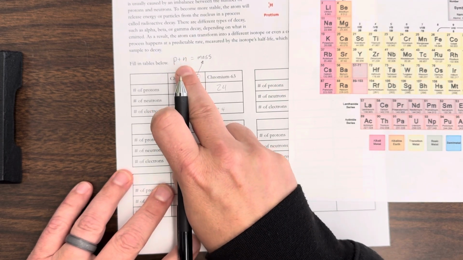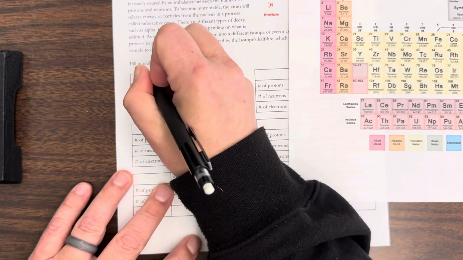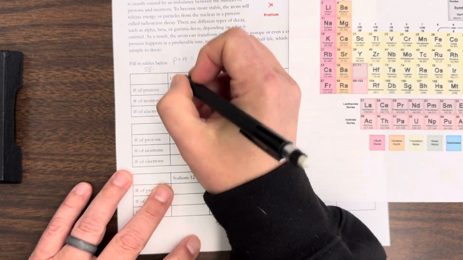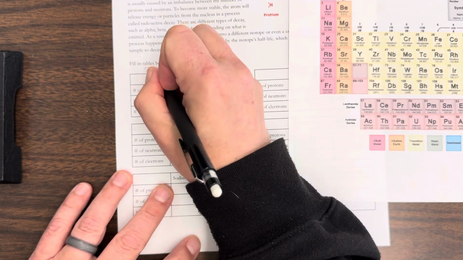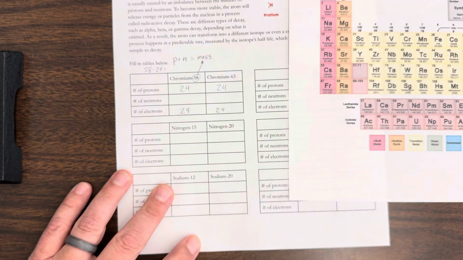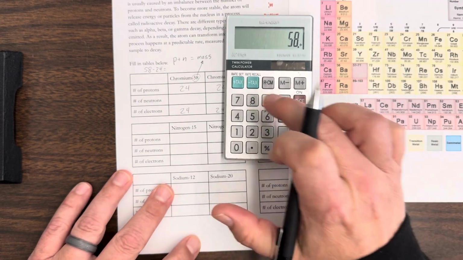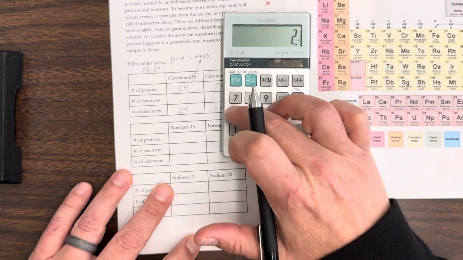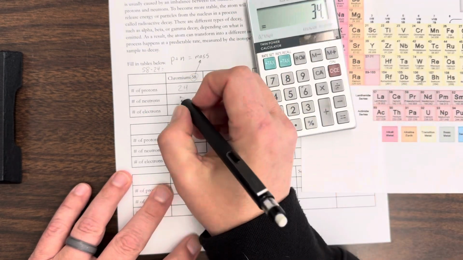Since I don't know the neutrons, I'm going to take the mass number, 58. I'm going to subtract the number of protons, which is 24. And that will give me 58 minus 24 is 34.